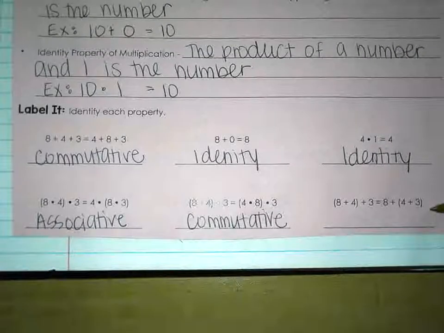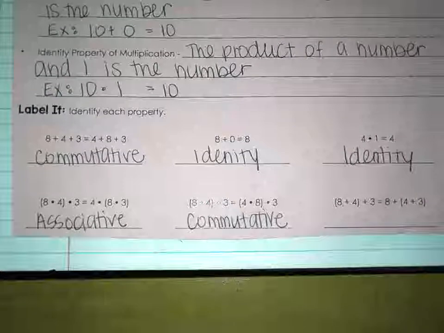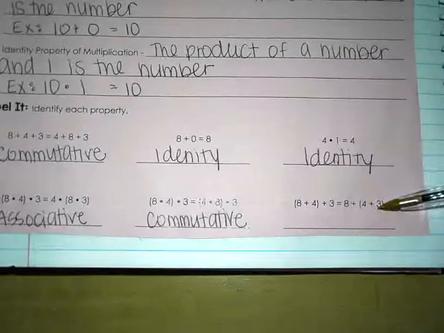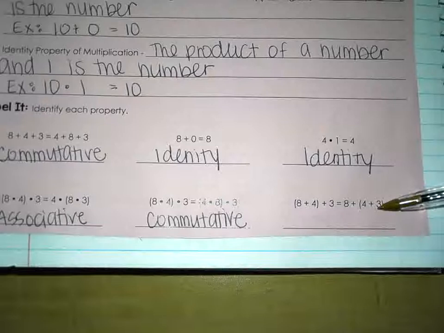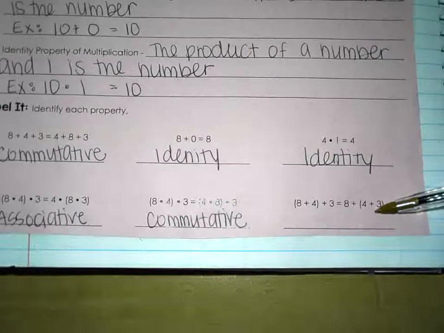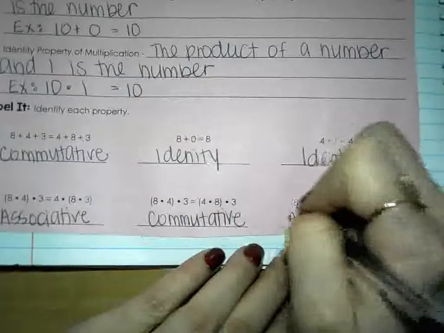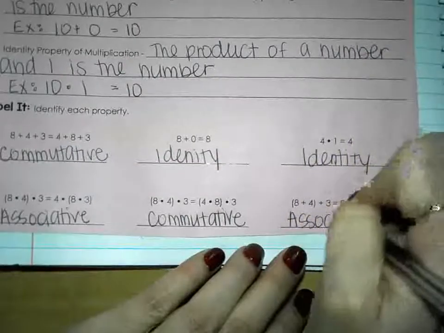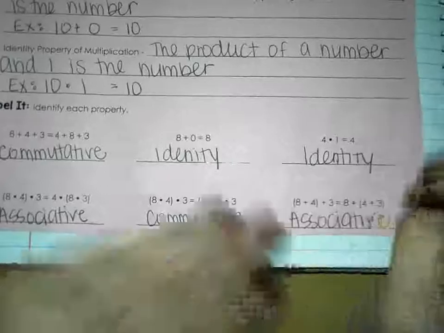So everyone answer that last one for me. It says 8 plus 4 in parentheses, plus 3 outside, and then 8 plus, and then inside parentheses, 4 plus 3. Does what's inside parentheses change? Yes. So if what's inside parentheses changes, is it associative or commutative? Associative. It is associative. Questions so far?